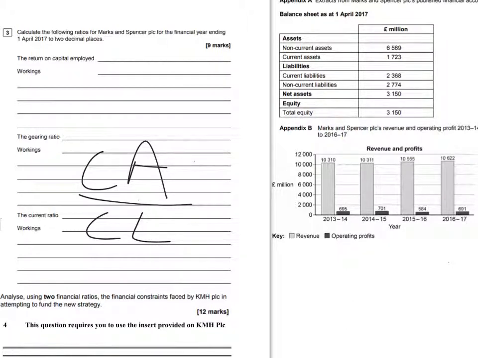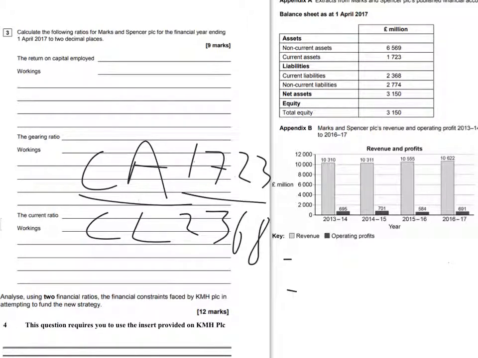So all we're doing is 1723 divided by 2368, and the answer must be expressed to 1. The 1 standing for every pound of current liabilities, how much do we have in current assets?